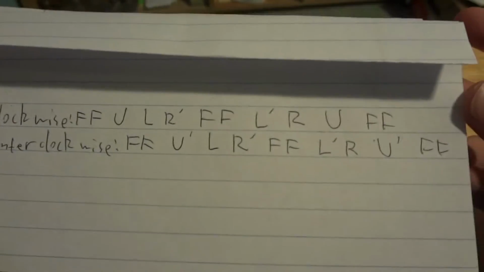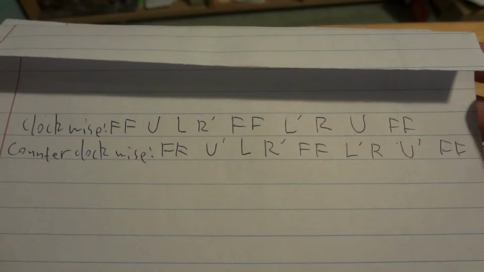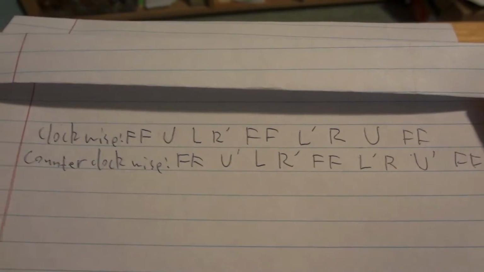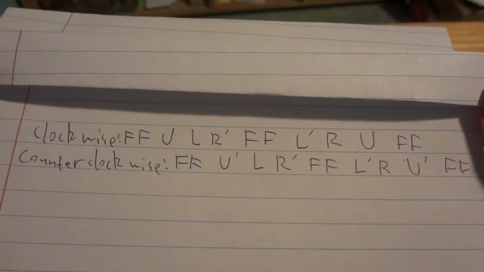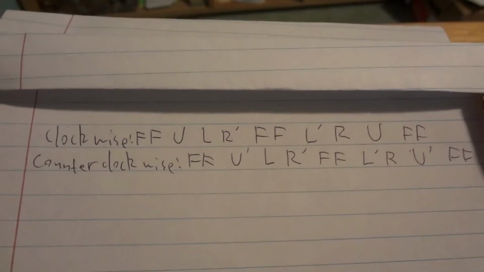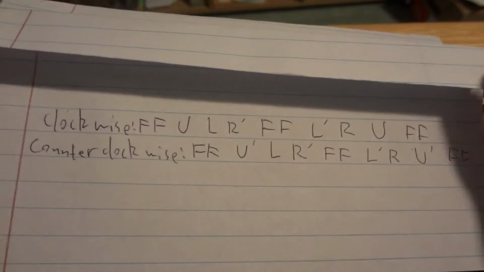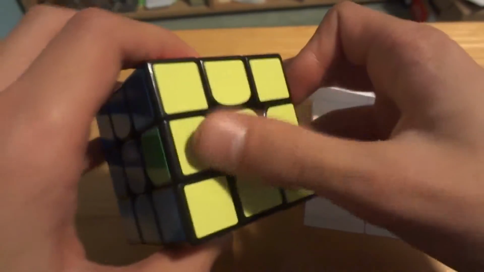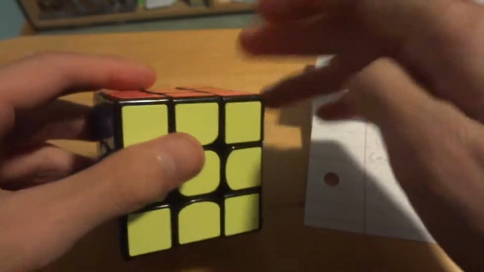Here are the two formulas: F, F, U, L, R prime, F, F, L prime, R, U, F, F. In this case, I only have three edge pieces displaced. Sometimes you might have a fourth, and then you just have to repeat one of these formulas twice.